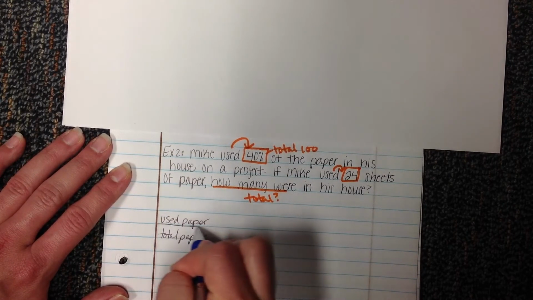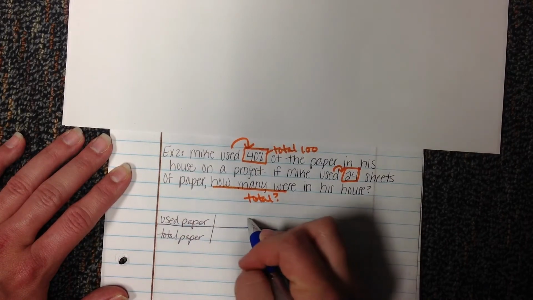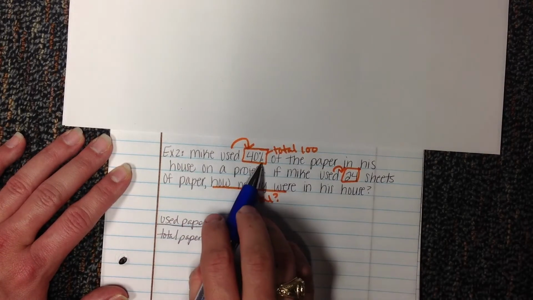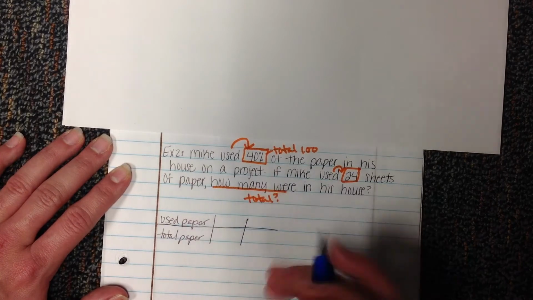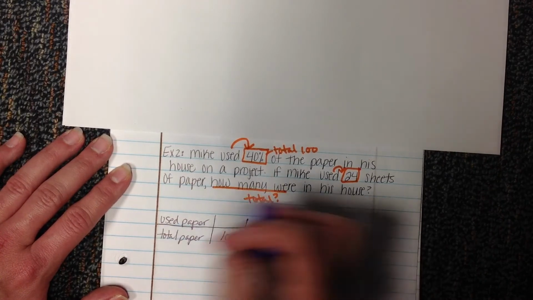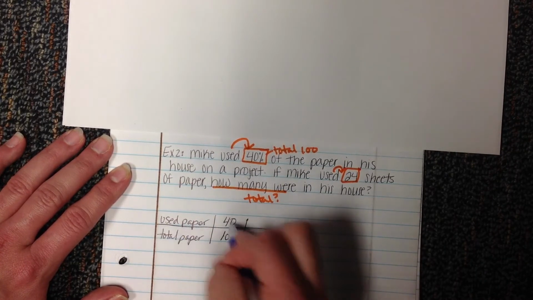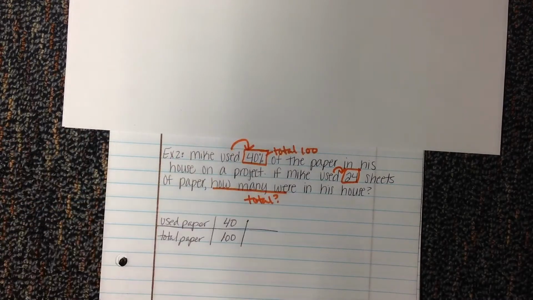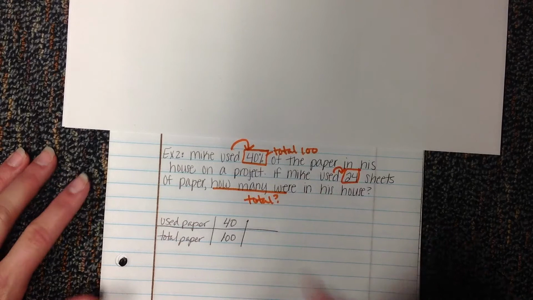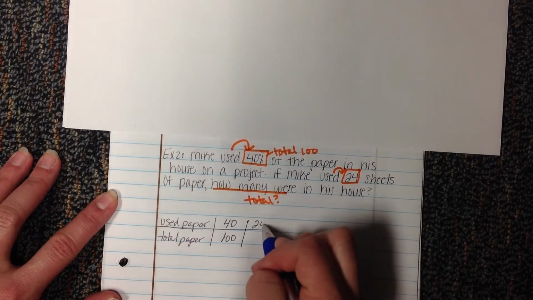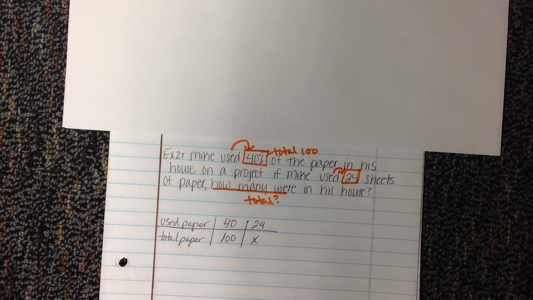That total is key when we're looking at percents. This tells me both pieces of information. It tells me the total is 100, and the used is 40. When I have 40 pieces of used paper, my total is 100. When I have 24 pieces of used paper, I don't know what the total is. That's what I'm looking for.